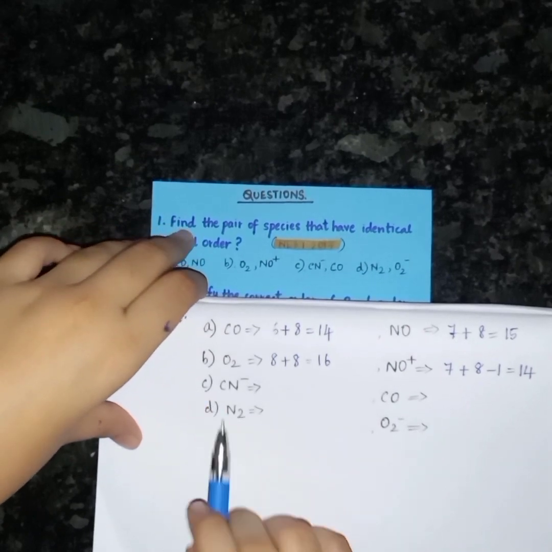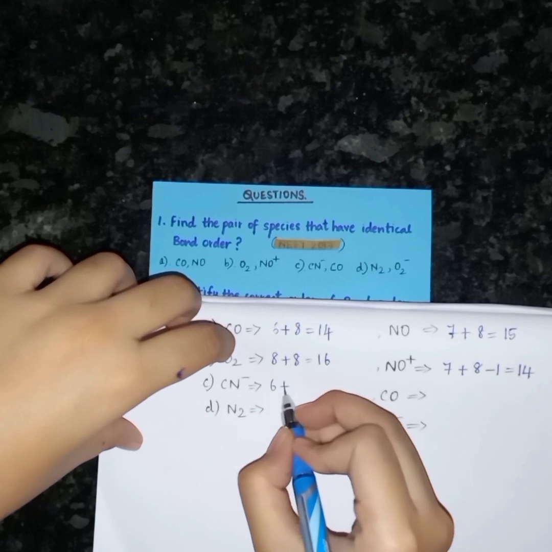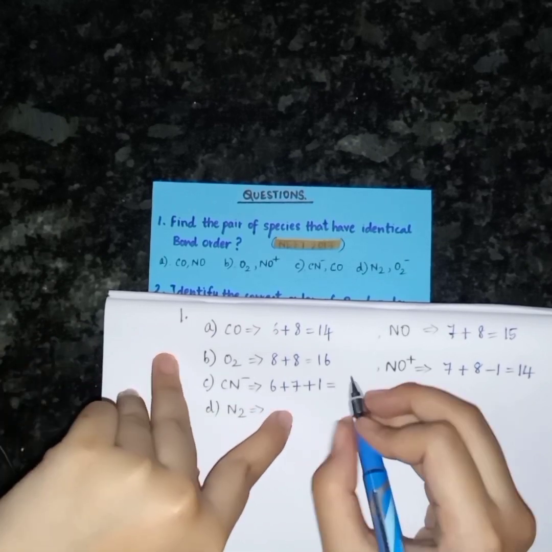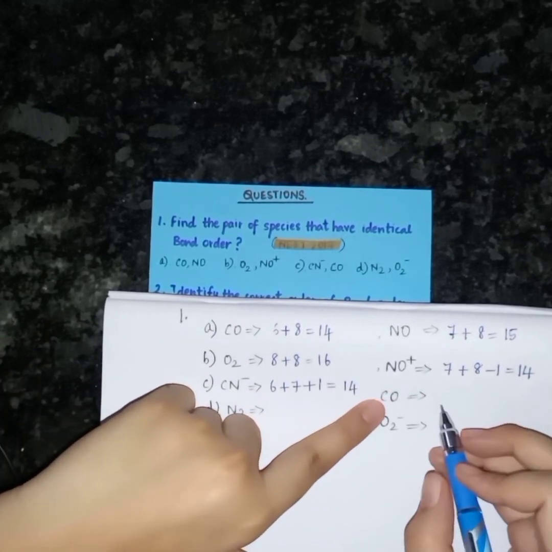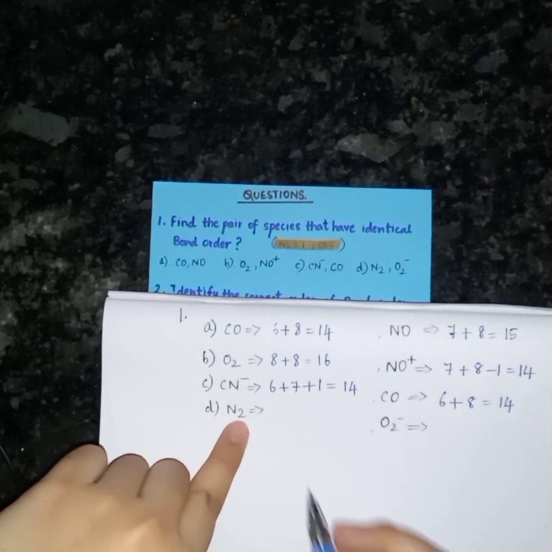Third option, CN minus. Carbon has 6 electrons and nitrogen has 7 electrons plus 1, which gives 14 electrons. Carbon monoxide. Carbon has 6 electrons and oxygen has 8 electrons. The CO molecule will have 14 electrons. N2.